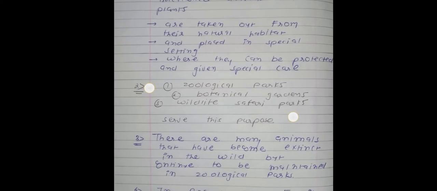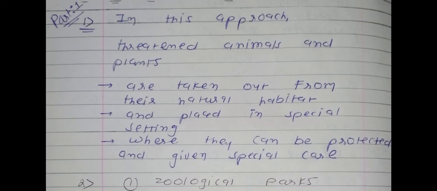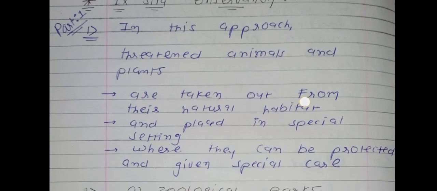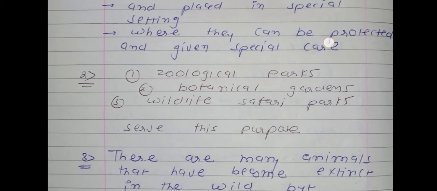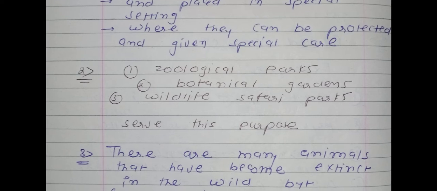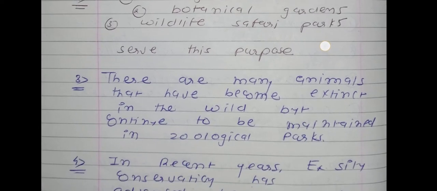We will revise all this. See again, first one is about what are the approaches of ex situ conservation. In this approach, threatened animals and plants are taken out from their natural habitat and placed in a special area where they can be protected and given special care. So for ex situ conservation, the formation of zoological parks, botanical gardens and wildlife safari parks will be done.